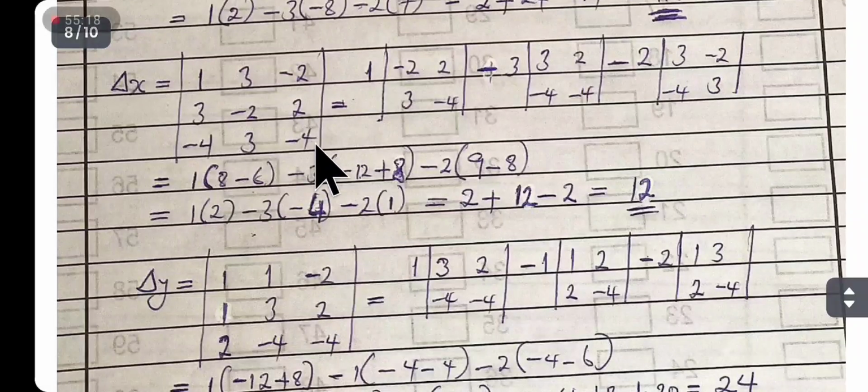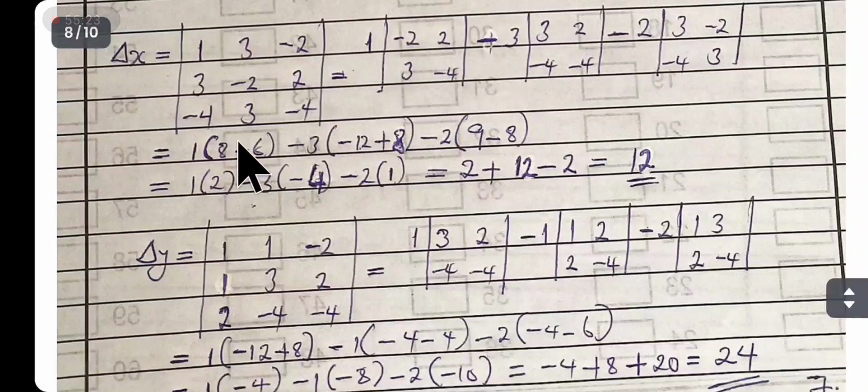Then 1 is what we brought down. Minus 2 times minus 4 is 8. Then minus 2 times 3 is 6, 2 times 3 is 6. So therefore, the next one is minus 3 is what we bring down here. 3 times minus 4 is minus 12. Then we have 2 times minus 4 is minus 8. Minus 8, and the minus that is supposed to be here from the reaction is going to be plus 8.